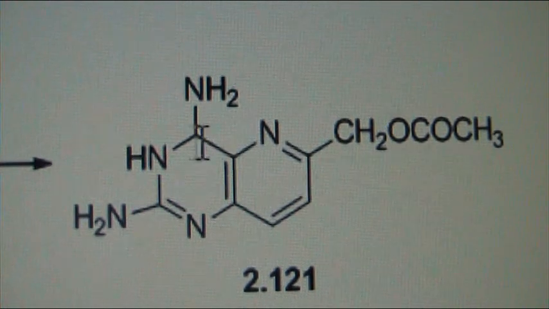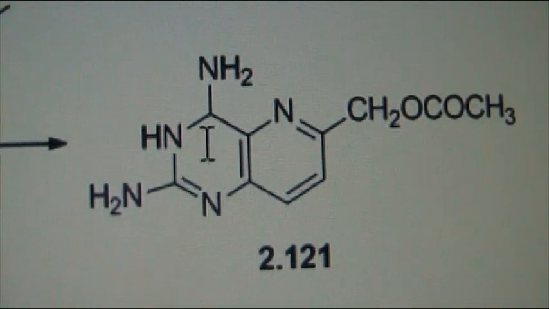This is the wrong structure. It should be a double bond here, because the double bond here should be a double bond here either. Okay, sorry for the wrong structure. Yes. So this is the end. Well done.